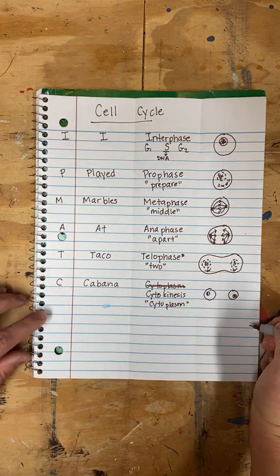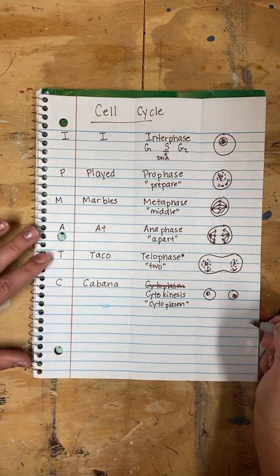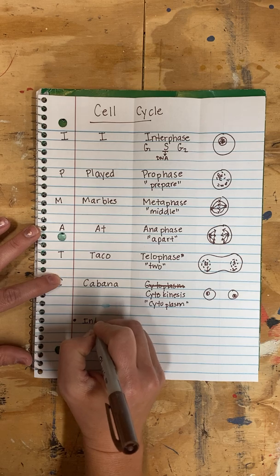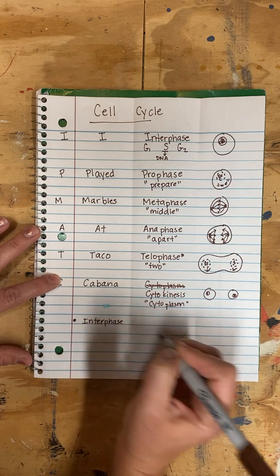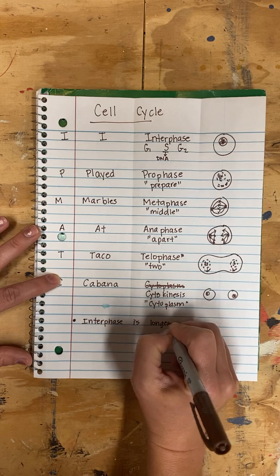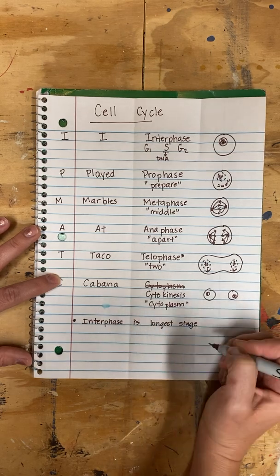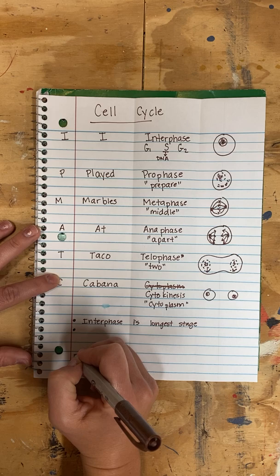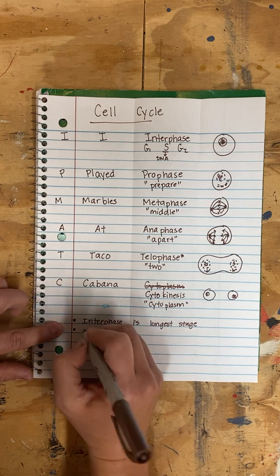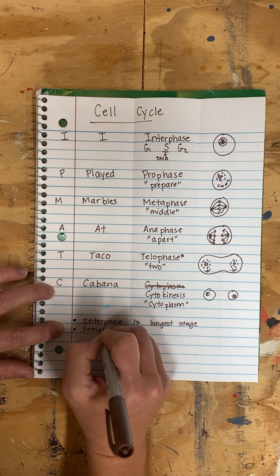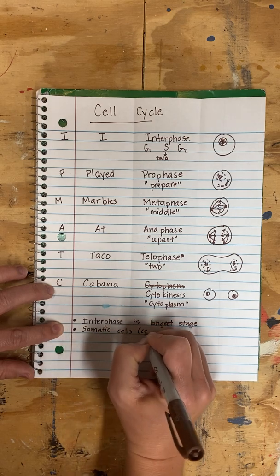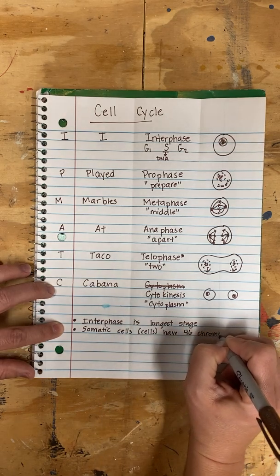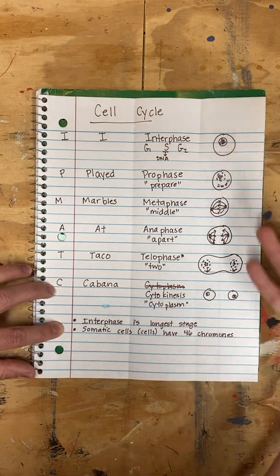Now, we have a few important pieces of information that we need to associate with the cell cycle. First is that interphase is the longest stage of the cell cycle. This is where the cell is doing most of its growing. It's maintaining homeostasis, right? We also need to remember that this happens in somatic cells or body cells, and that each of those cells have a total of 46 chromosomes, which are all of the instructions we need to build more cells.